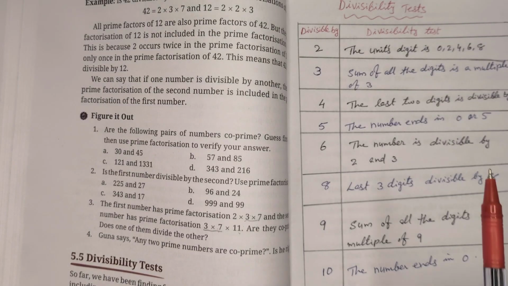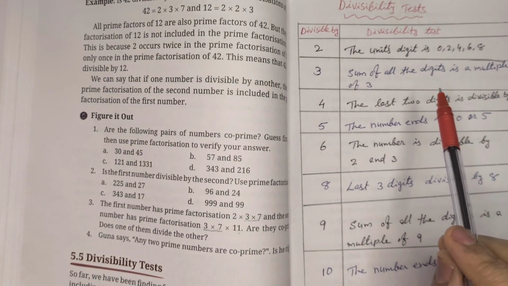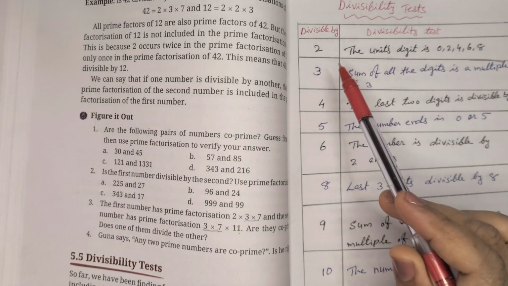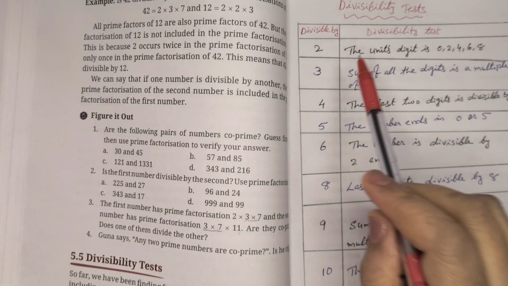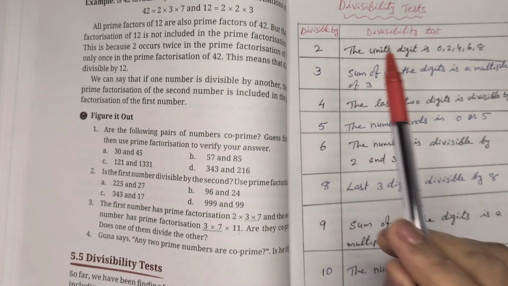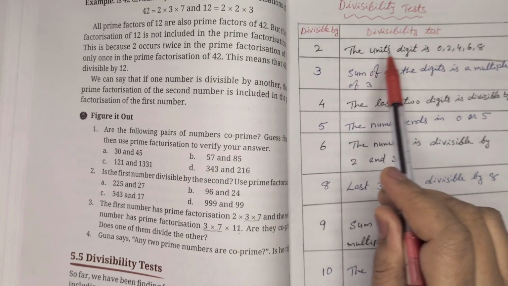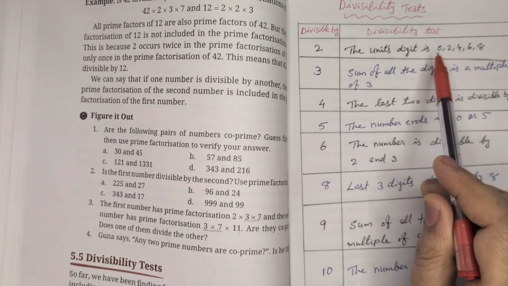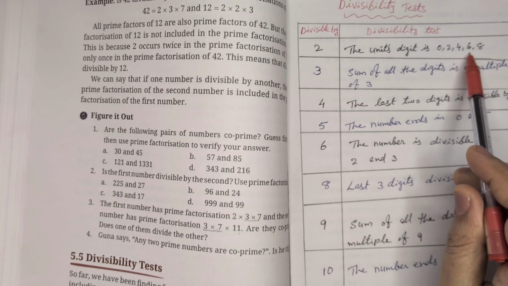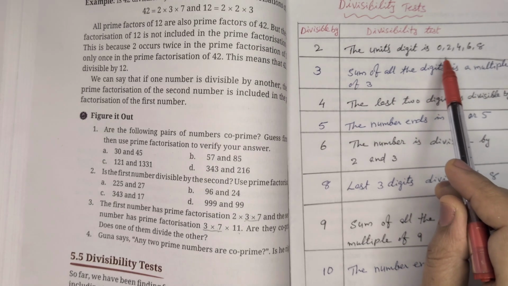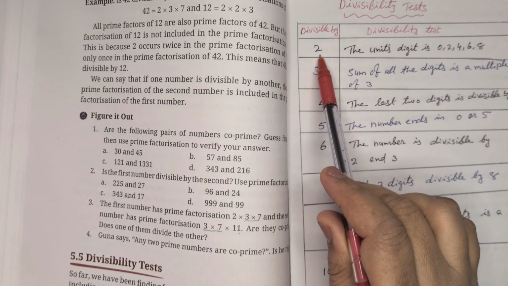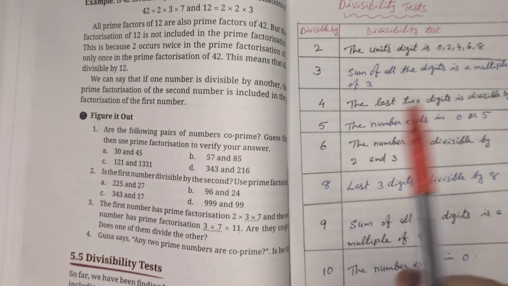Divisibility test. For big numbers, we can check through simple methods whether they are divisible by these numbers or not. First, whether a number is divisible by 2 or not. For that, look at the given number and its units digit. If the units digit is 0, 2, 4, 6 or 8, which means the number is an even number, then that number is divisible by 2.